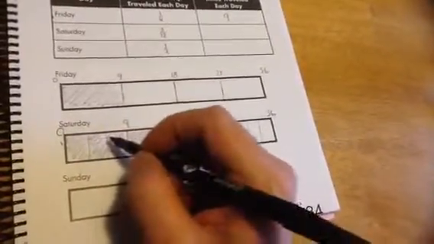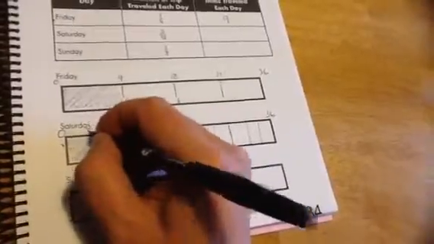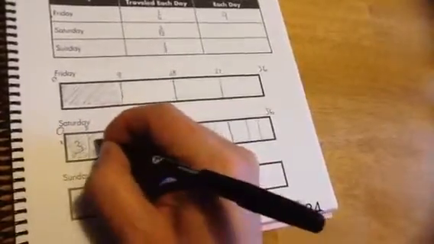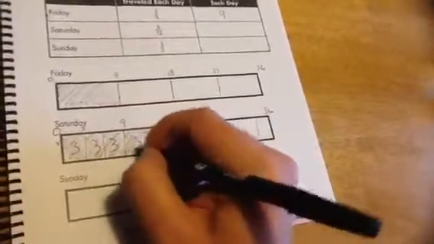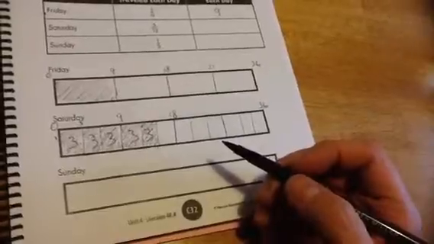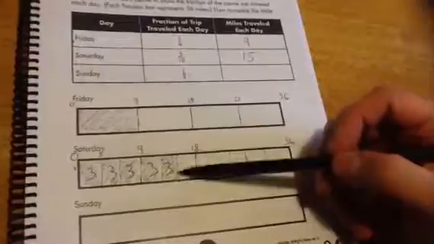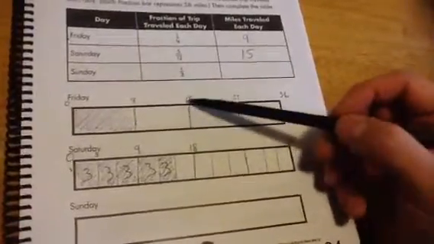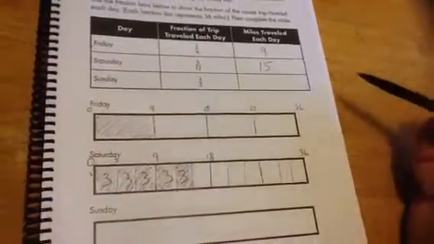9 divided by 3 would mean there's 3 in each one. So I've got 3 here. 3, 3, 3, 3. Count those up. That's 3 times 5. Means they went 15 miles on Saturday. Now I said it was going to be between 9 and 18, and I could tell the way I cut it, it would go like that. A little closer to 18, so that seems to have worked.